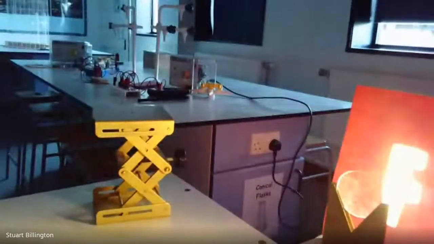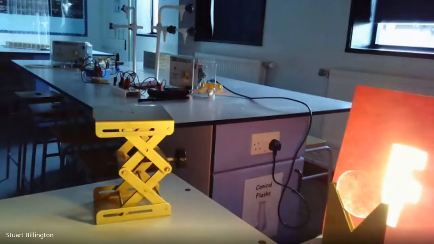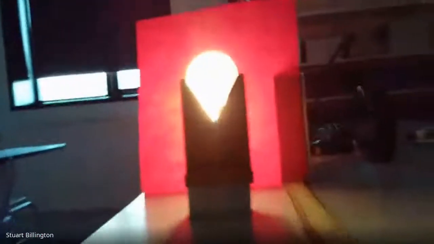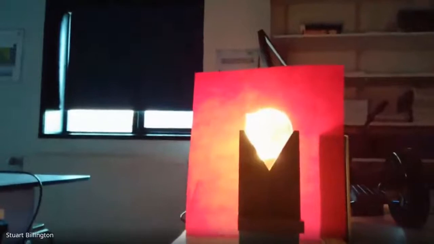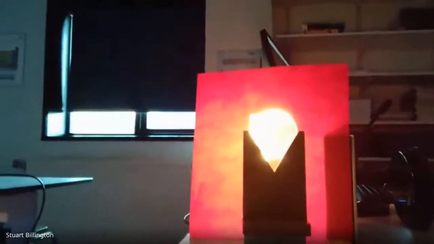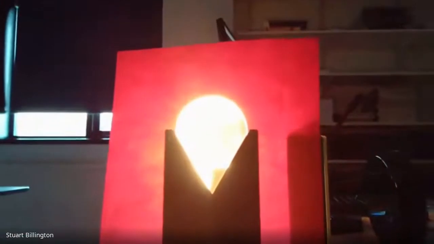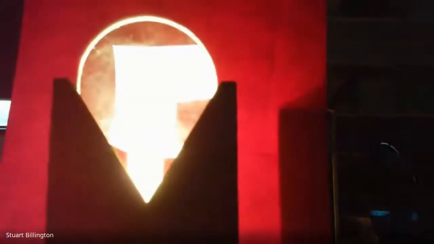So although the screen can't form a focused image on it, if I just take the screen away and I bring the camera in instead, there we go. Okay, so there's the F lit up behind. And what I'm going to try and do is make the camera look through the lens. So at the moment, all you're seeing is brightness. But if I bring the camera close enough, hopefully, right, there we go.